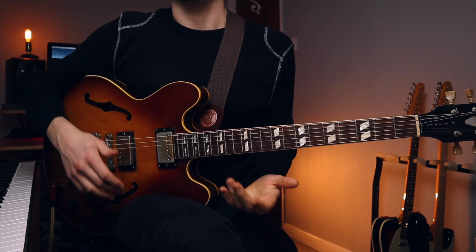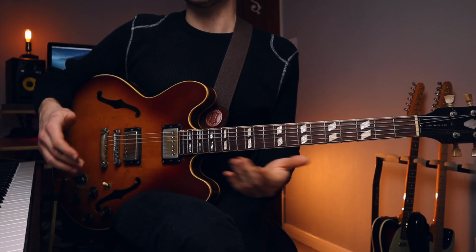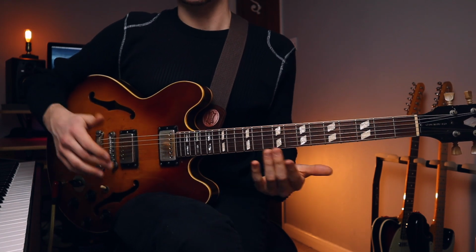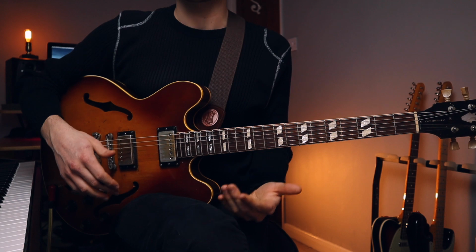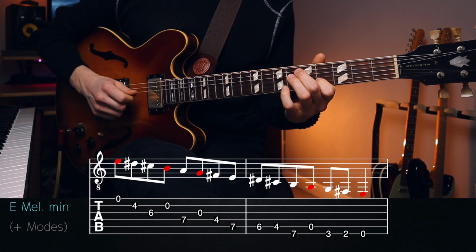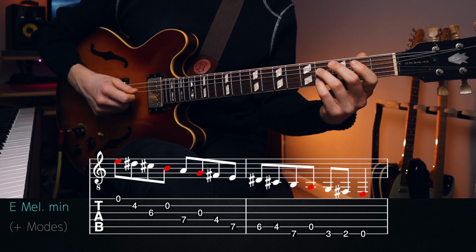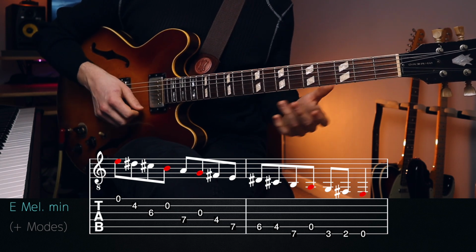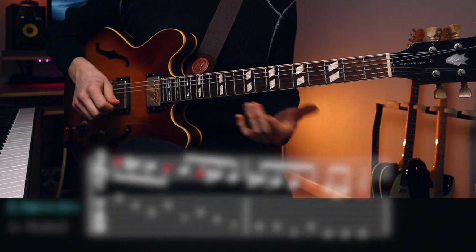Let's now look at the minor options. Well, we already covered most of them because they were in the best scale option category. However, we can also include E melodic minor and E harmonic minor. So here's the shape for E melodic minor and all its modes. For E harmonic minor and its modes, we just changed the C sharp to a C.